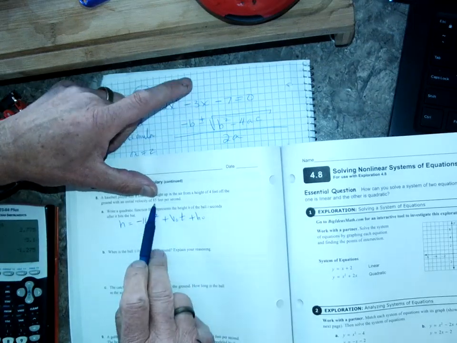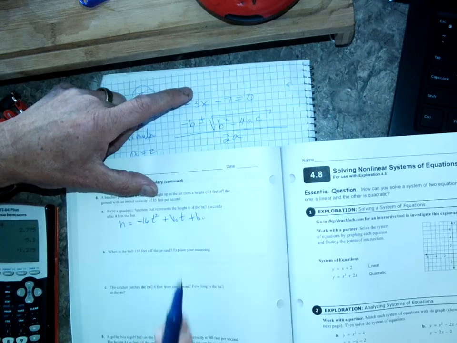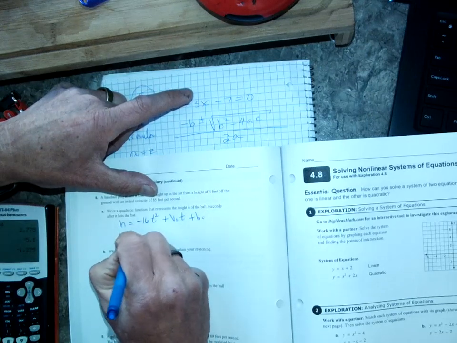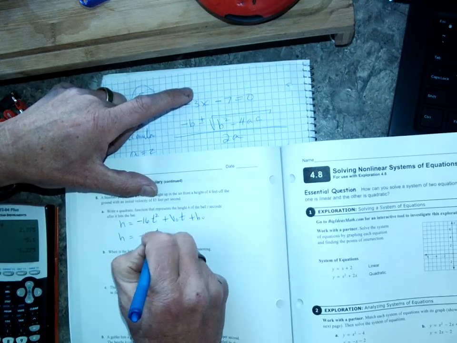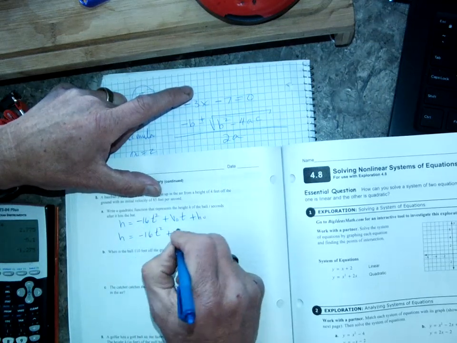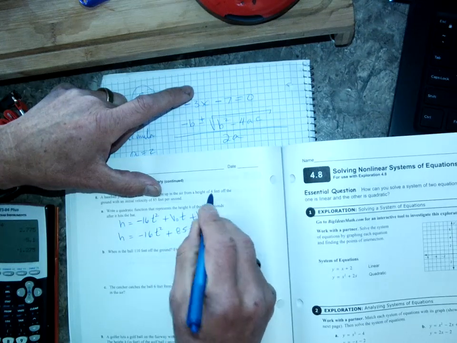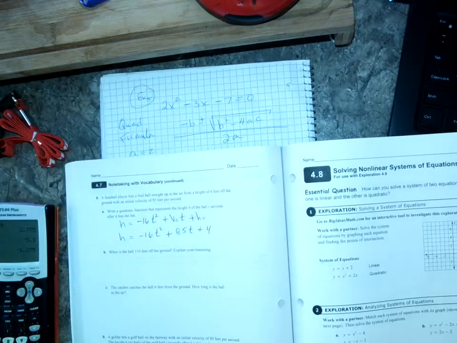Our initial velocity is how hard you hit the ball. That's 85. That goes there. Starting height of 4. Okay, so h is equal to negative 16 t squared plus initial velocity is how hard you hit it. 85 t plus your starting height of 4. Okay, there you go. So there's your quadratic.